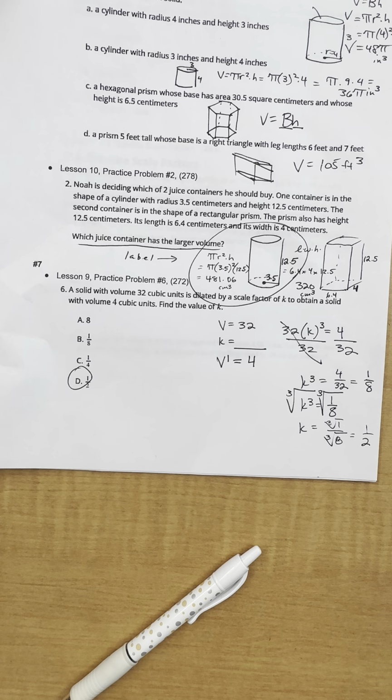4 over 32. Now you could go straight to the calculator and go cube root of 4 over 32. You could go straight there and check this out. Here's the buttons. Second. Which one do you got? This one? Cool. Up arrow. No, shoot.